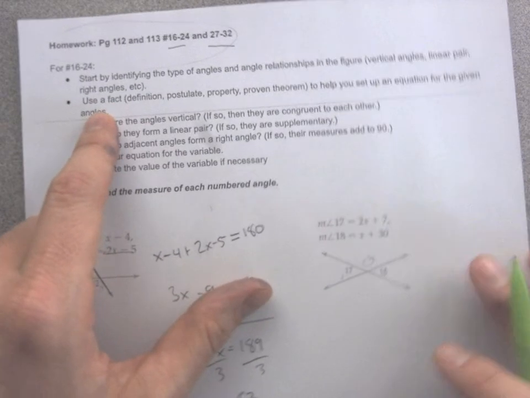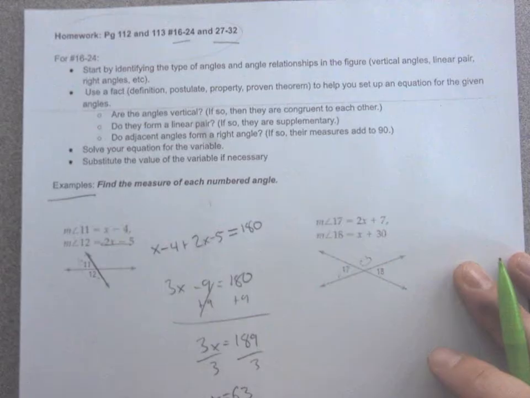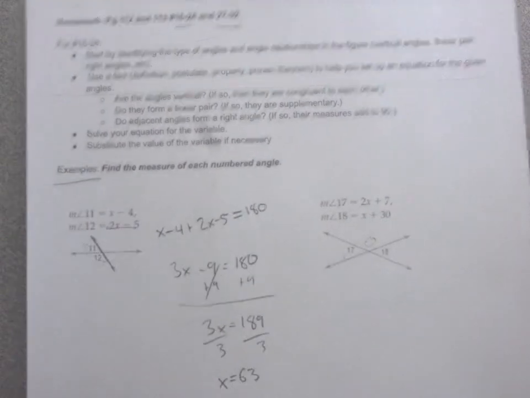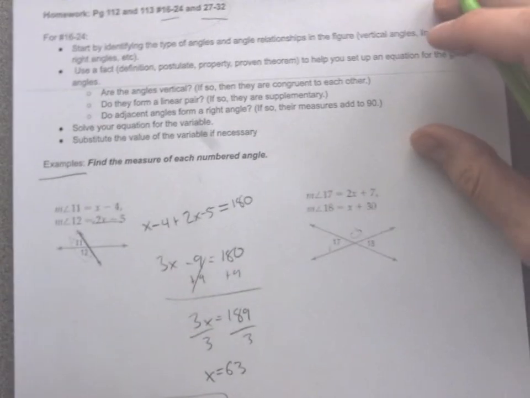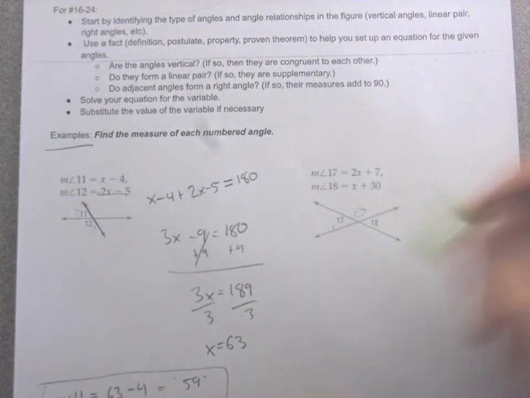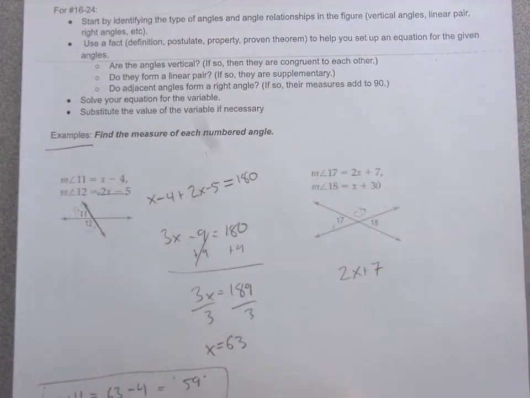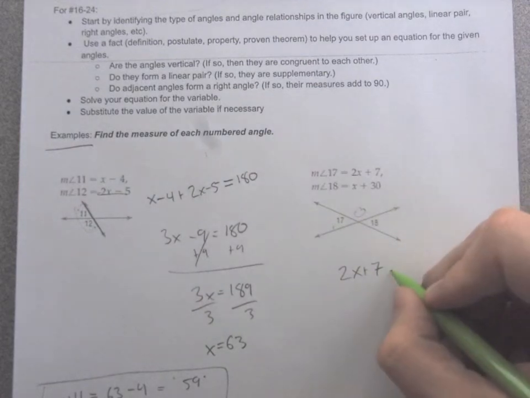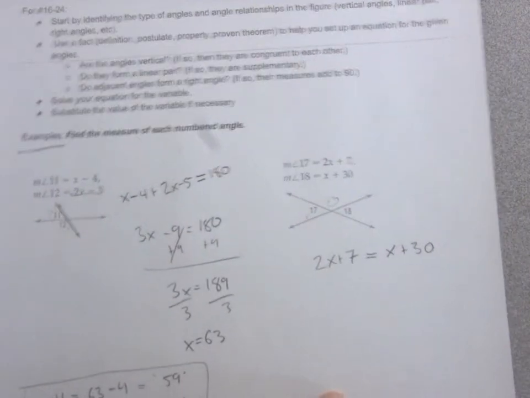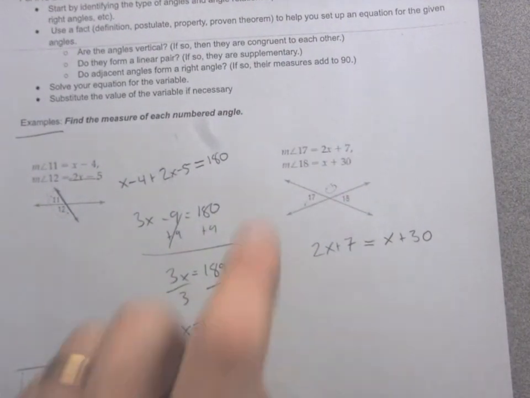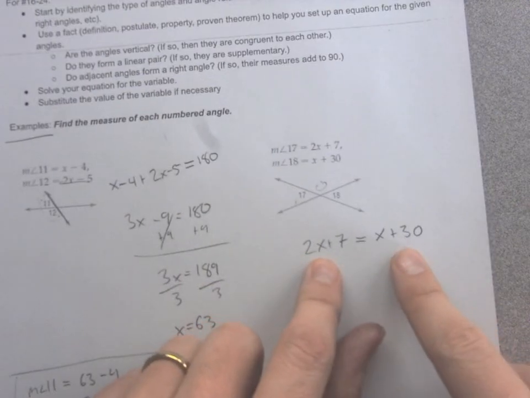Okay, then we want to use a fact, definition, postulate, property, or theorem to help us set up an equation for the angles. Well, in this case, what do we know about vertical angles? The vertical angles theorem says that vertical angles are congruent. And congruent means that they have the same measure. And so I know the measure of angle 17, which is 2x plus 7, has to equal the measure of angle 18, which is x plus 30. Okay, so the chain of reasoning there is vertical angles, therefore congruent, therefore measures are equal.